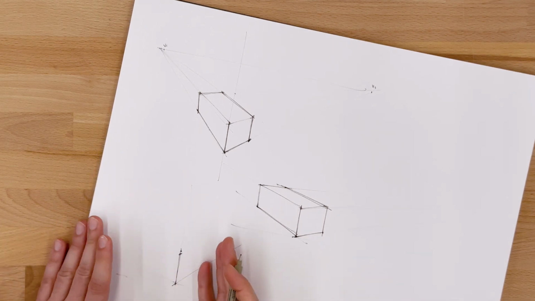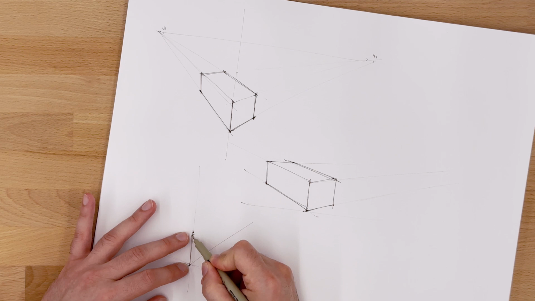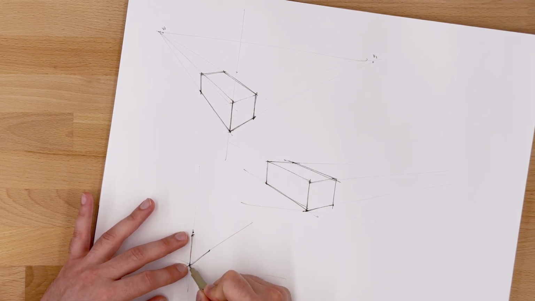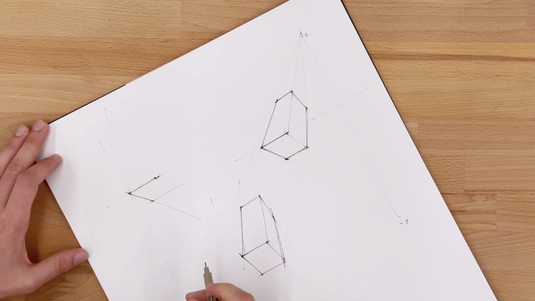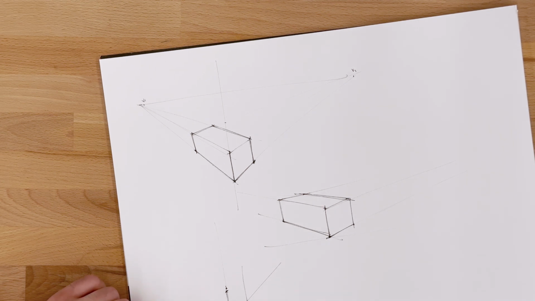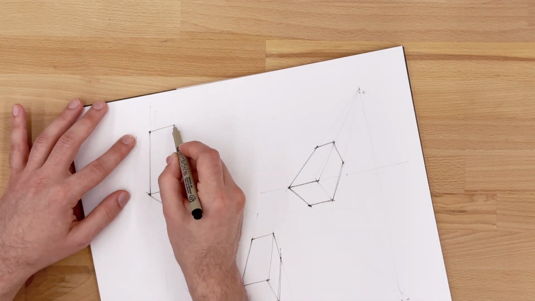So again, since the angle is narrow, we're going to exaggerate and shorten this distance a bit more. And with this one, it is going to be closer to 40 millimeters now. So if it's 20, it should be close to 39. And the height is going to be the same.